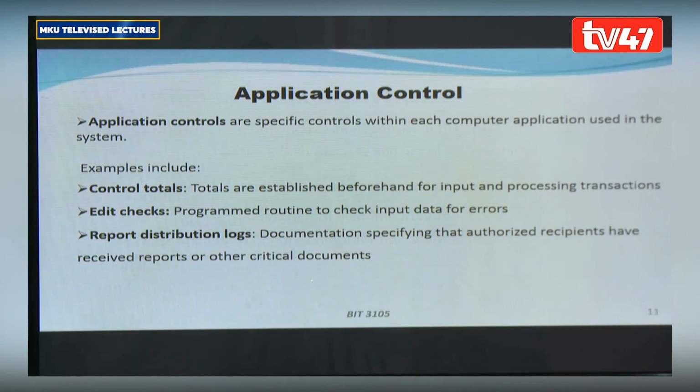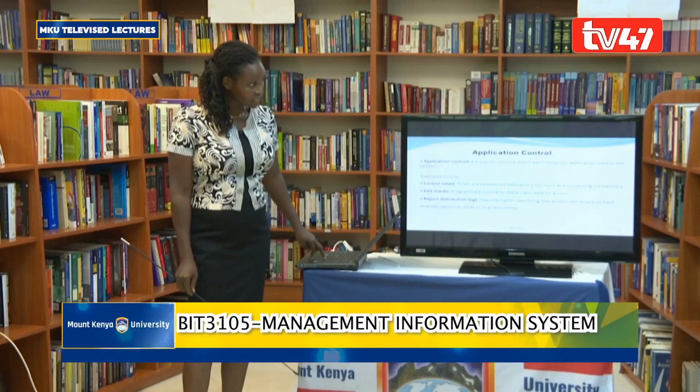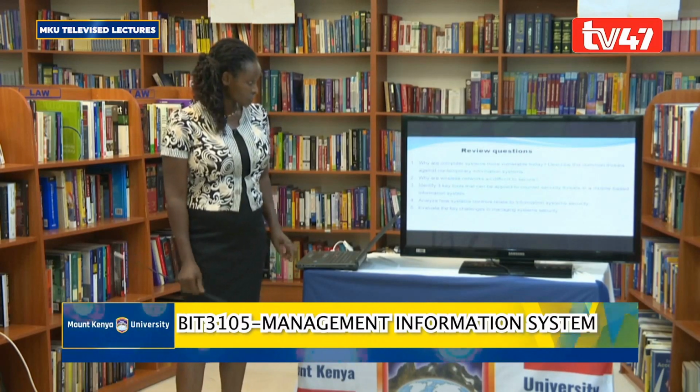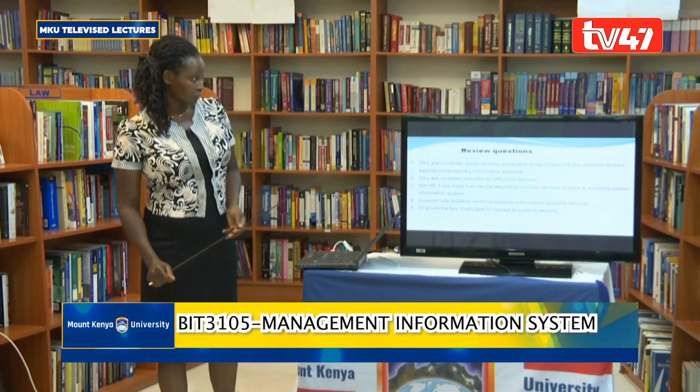We have application controls. They are specific to an application, for example, control totals, edit checks, and report distribution logs. They help you to ensure that your specific applications are controlled and users use them in the right way, and in that way they contribute to security.